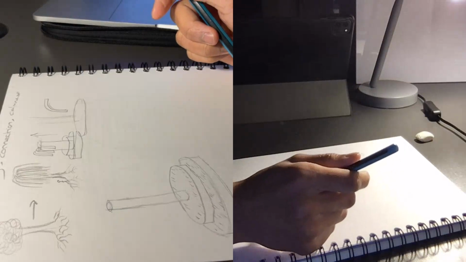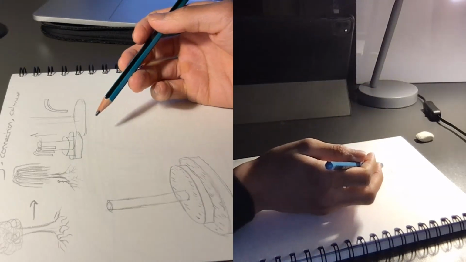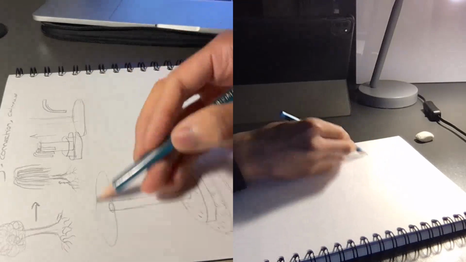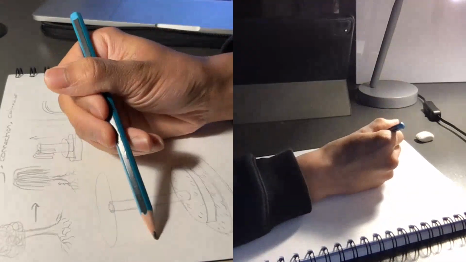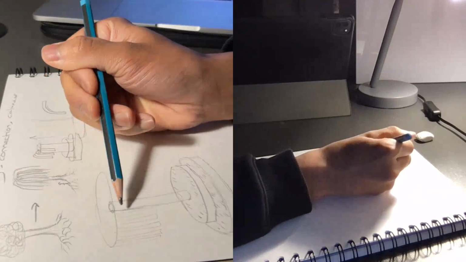And then we're going to have wooden planks. Oh my gosh, how am I going to do this? Actually, what I could do is just have a circle like this, and then have wooden planks going down. That kind of looks ugly.